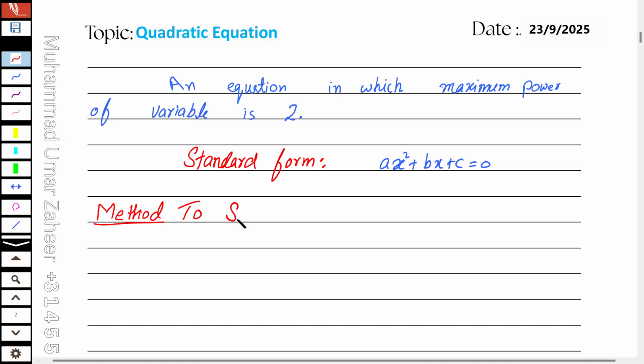Substitution and elimination is for simultaneous linear equations. We are talking about quadratic equations. Any other one? Is one of them completing the square? Yes, completing the square. We have a total of three methods to solve the quadratic equation algebraically.